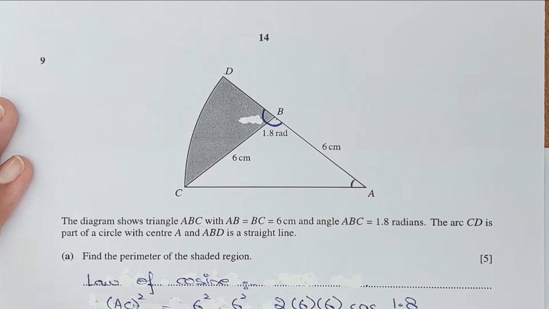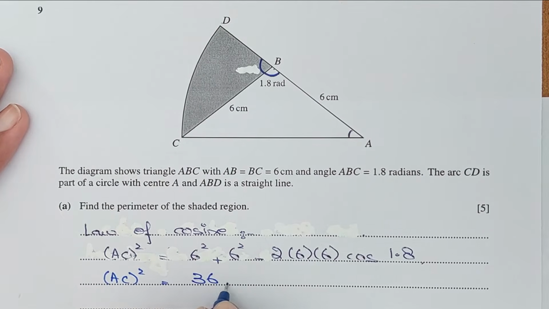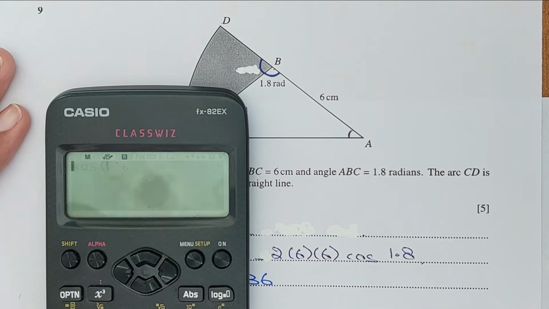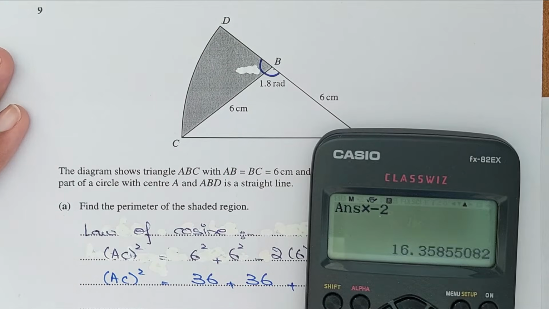Right. Okay, so AC square equals 6 square is 36 plus 36 minus 2 times 6 times 6 times cos 1.8 in radians, which is 16.36 plus 36.